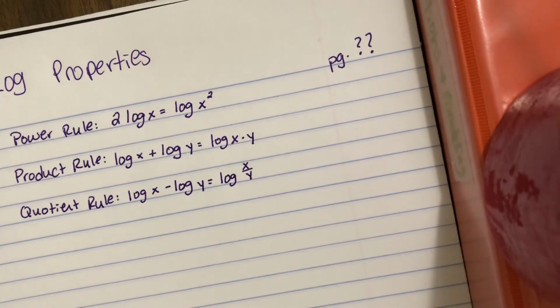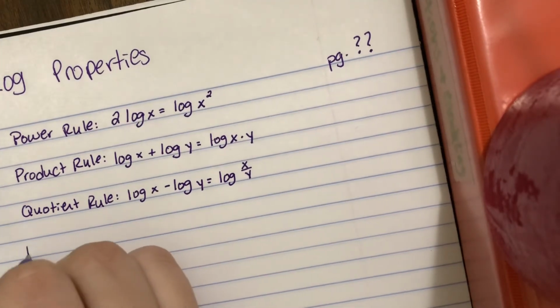We do this in order to be able to solve log equations. You can only solve log equations when you have 1 log on either side or just 1 in the whole problem, depending on the problem. That's what we're going to do tomorrow, is solve them. For today, we're just going to expand and condense, which means we're just practicing using these rules. So let's look at an expand one.